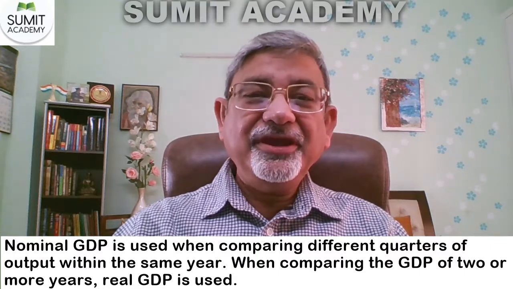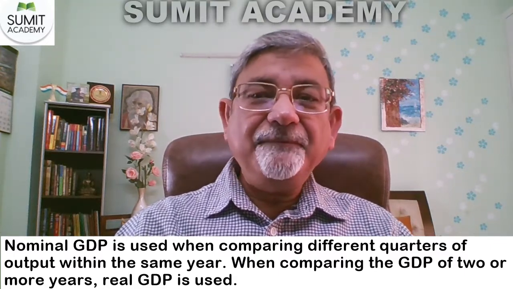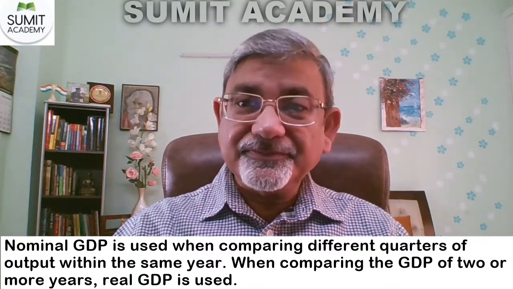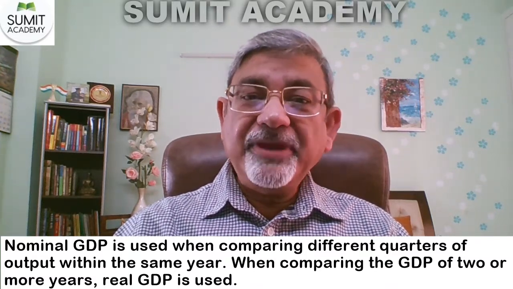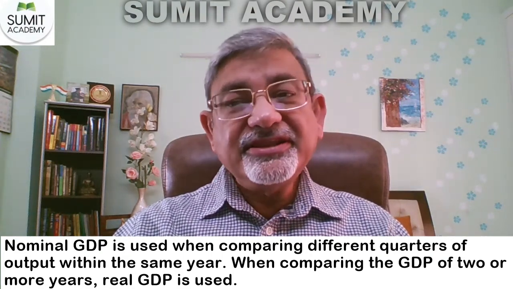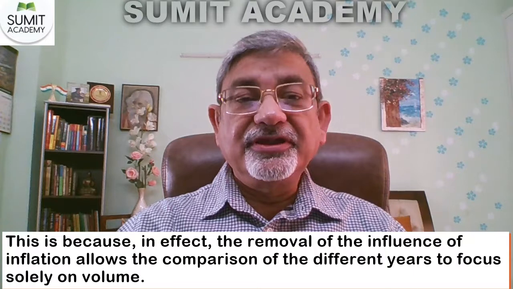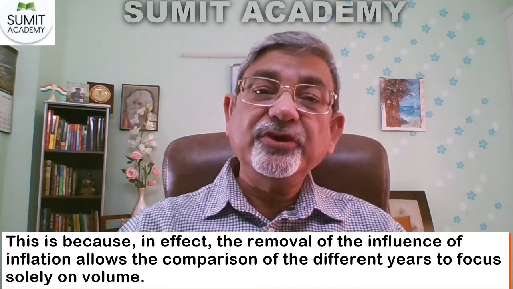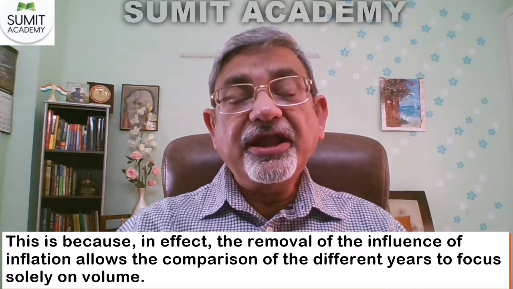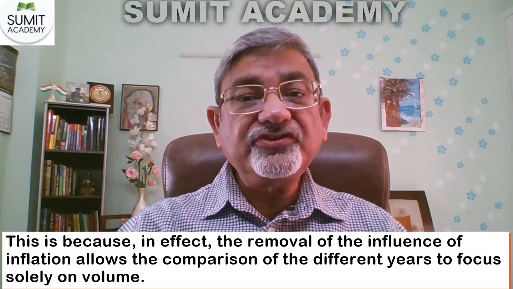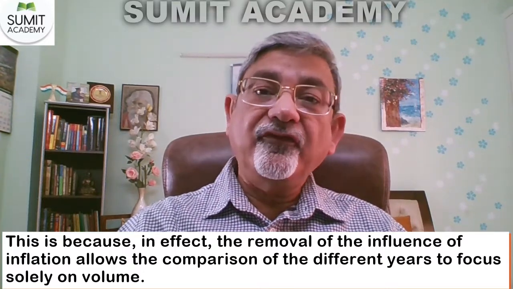Nominal GDP is used when comparing different quarters of output within the same year. When comparing the GDP of two or more years, real GDP is used. This is because, in effect, the removal of the influence of inflation allows the comparison of the different years to focus solely on volume.